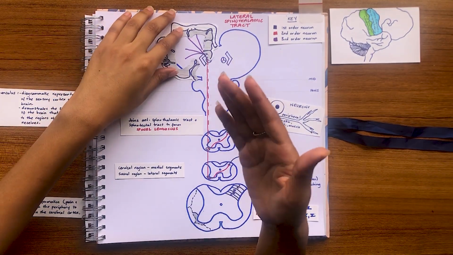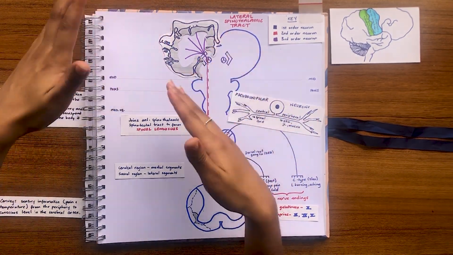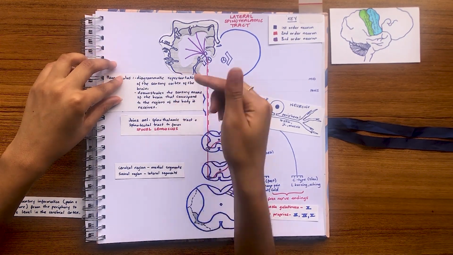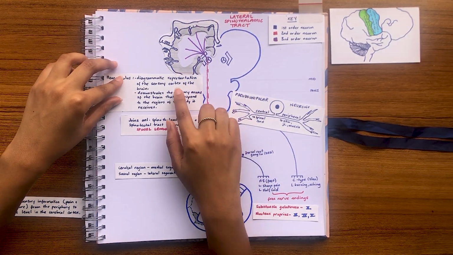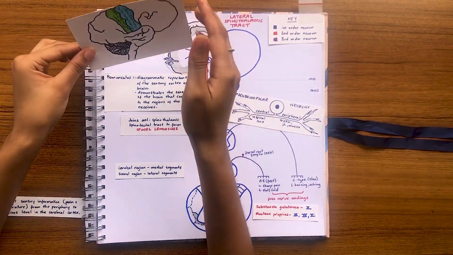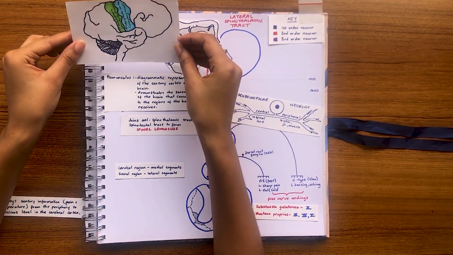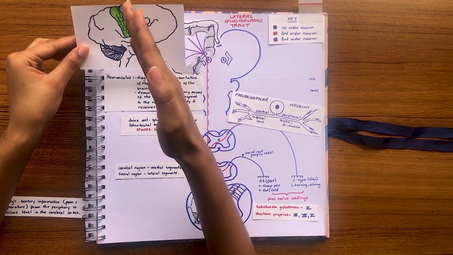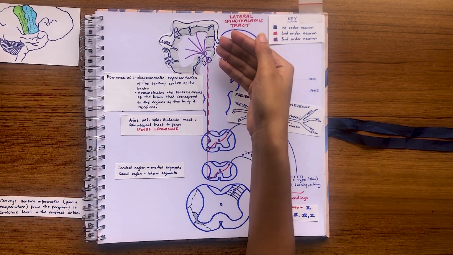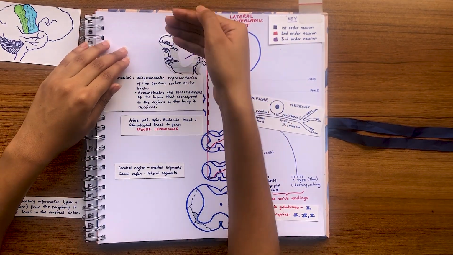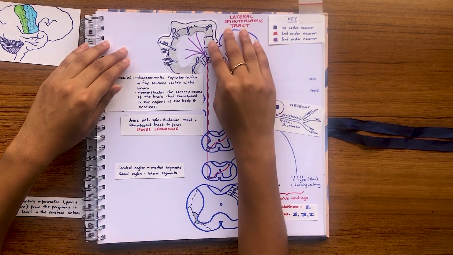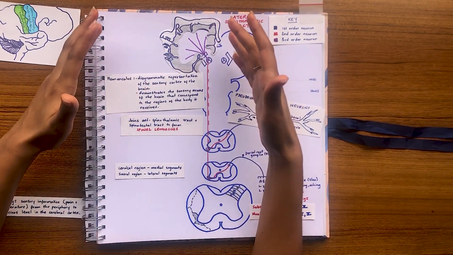Of course, we know in the cerebral cortex we have something called the homunculus. This is a diagrammatic representation of the sensory cortex of the brain. If we take a cross-sectional area between the somatosensory area and the primary motor area, you have this homunculus, which basically maps how the sensory information is received and relayed within the brain.